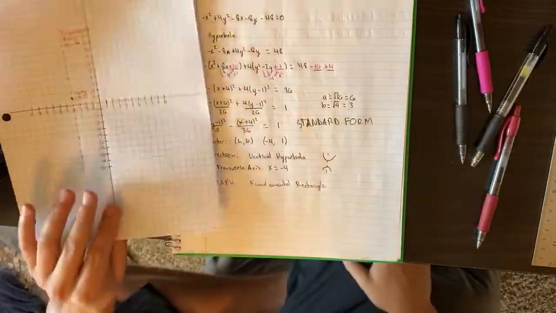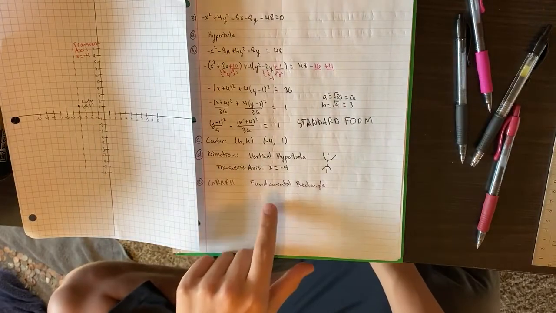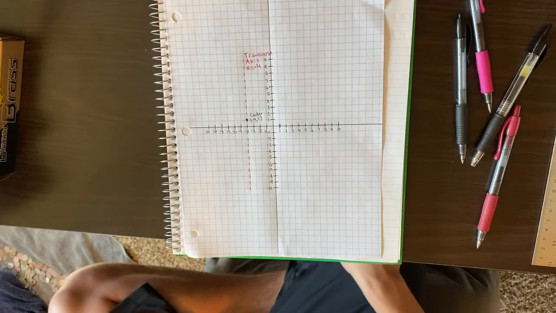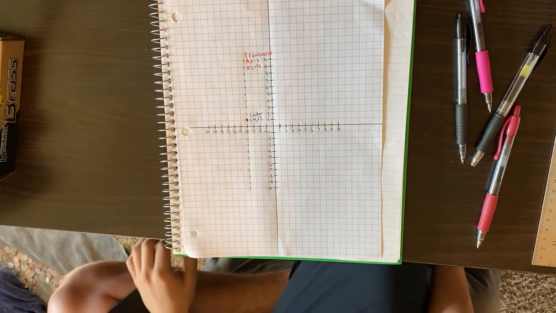Okay, now to get our fundamental rectangle, it is 2a by 2b.